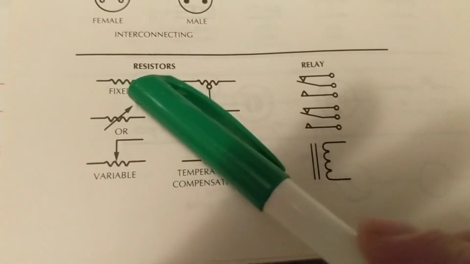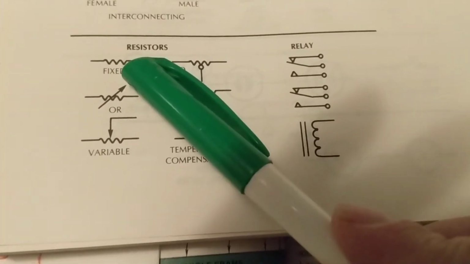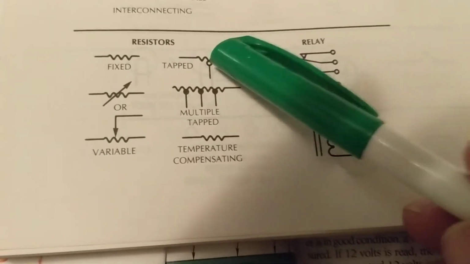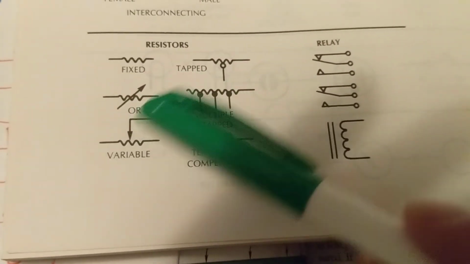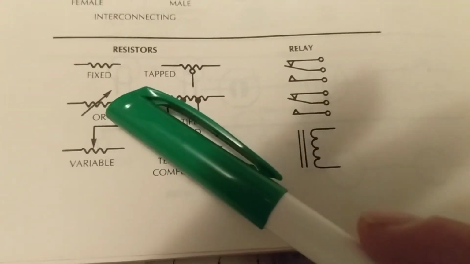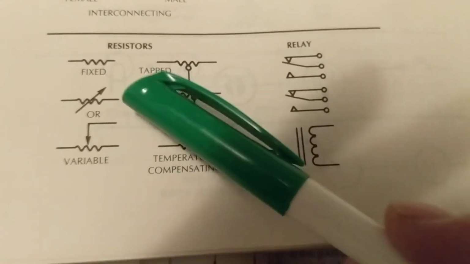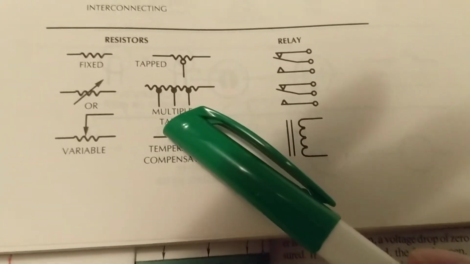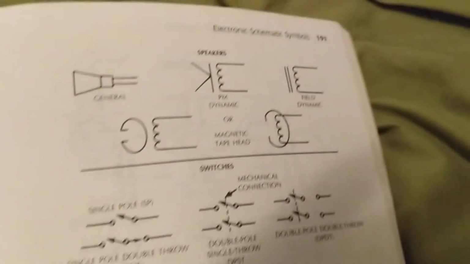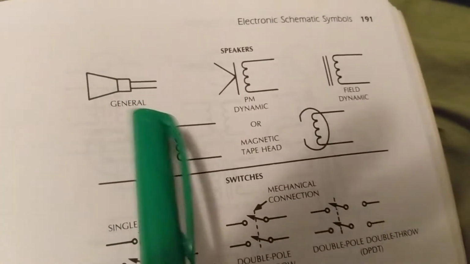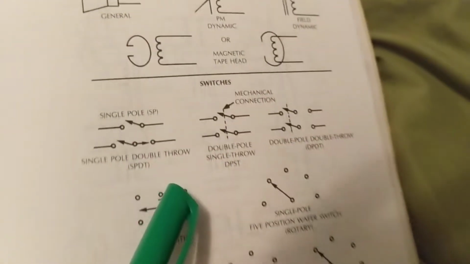When you see this, it means it's fixed value. Let's say it's 100K. When you see these type of things, that means it could be changed. It's not set. It could be 100 ohms to 200 ohms to 300 ohms. You can change the value. It does not have a set value. And speakers, we just did a video about speakers.